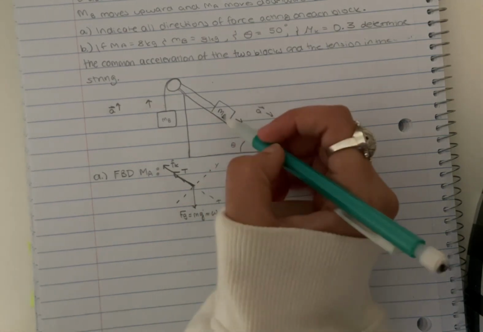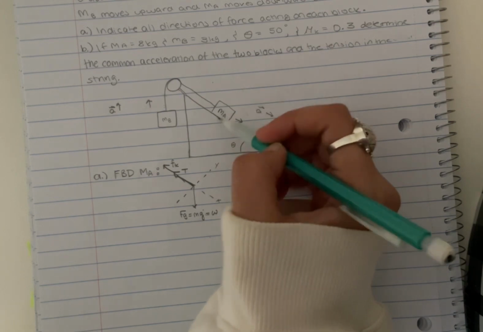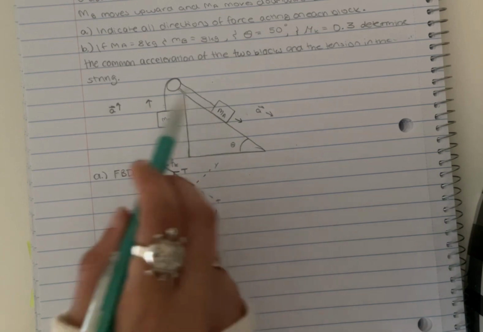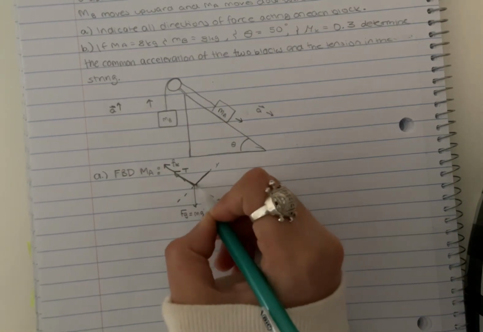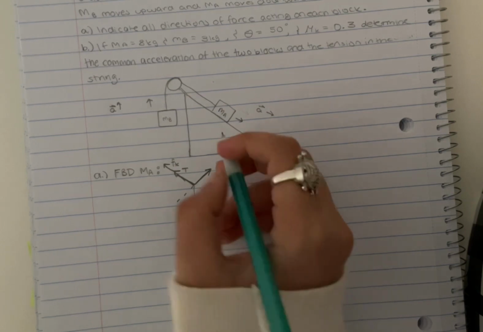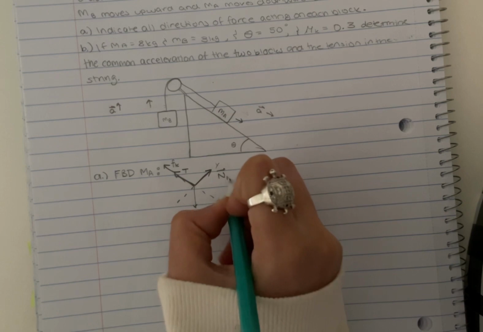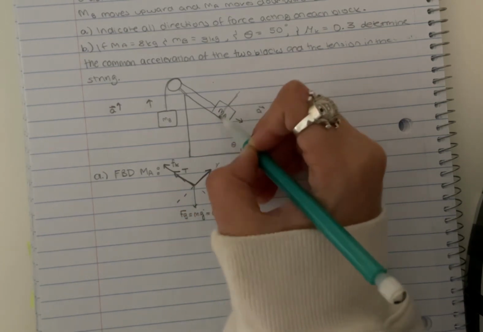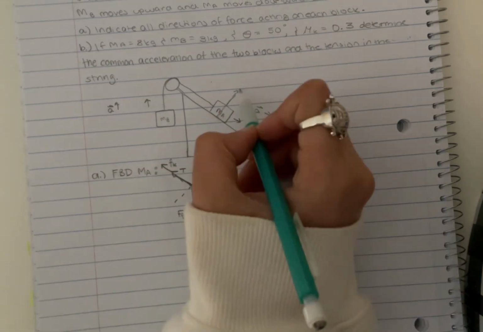And of course there is a normal force on the block perpendicular to its inclined plane, of mass A. So that's this direction, going perpendicular to the ground of mass A. So that's the normal force.